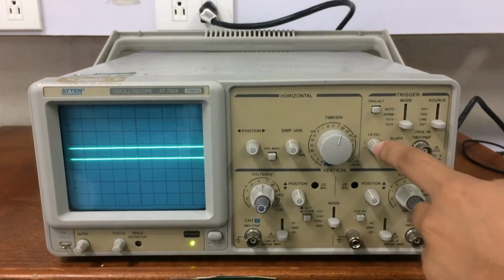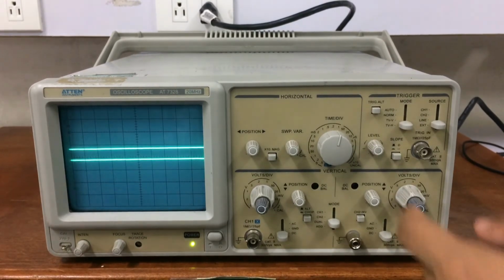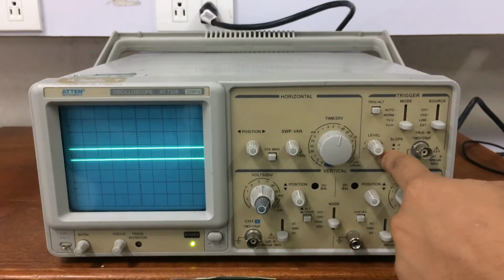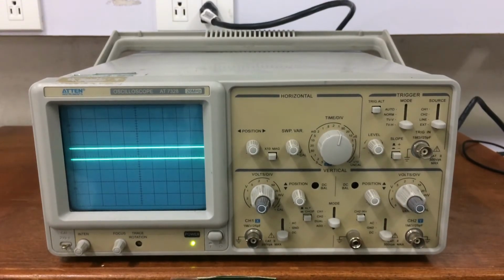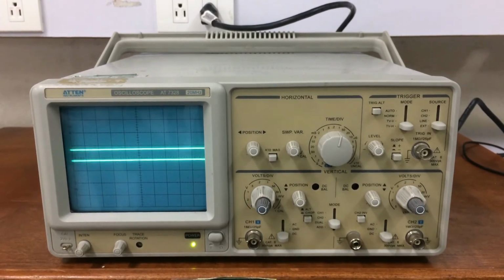We have the level right here to display a synchronized stationary waveform and set a start point for the waveform. So if it is on the positive, the triggering level moves upward in the display waveform. And if it is negative, the triggering level moves downward in the display waveform.